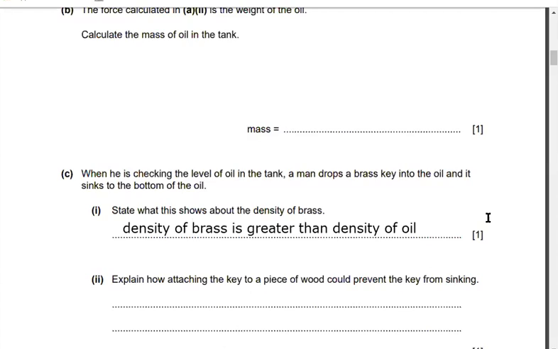This answer can be accepted, but I want more specific keywords. Wood has a density lesser than oil, so it will float on oil. I can say the density of wood is less than the density of oil. So wood will float and automatically the brass key will also float with it.